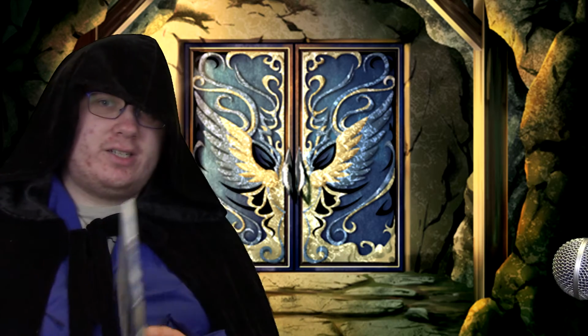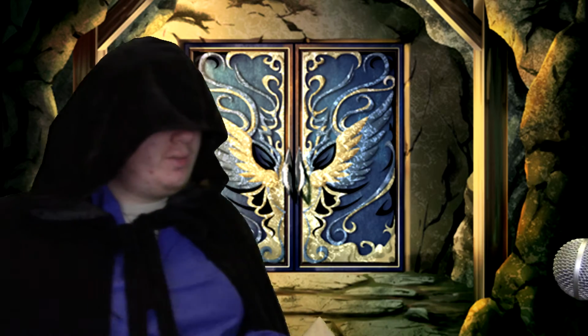Which is why I absolutely adore this DM screen. If you were to get a DM screen, I'd say get one like this, that is more short rather than tall, as it will help, like I said, with the whole seeing issue.